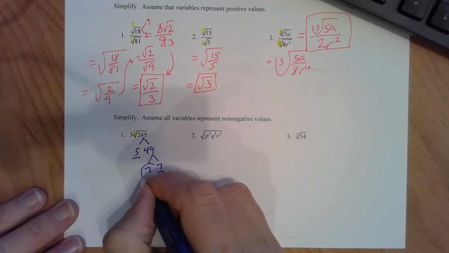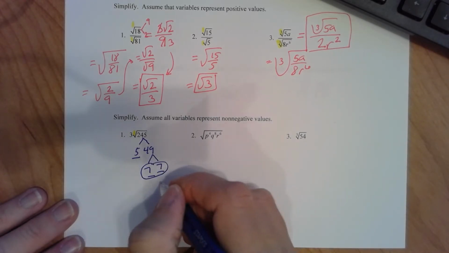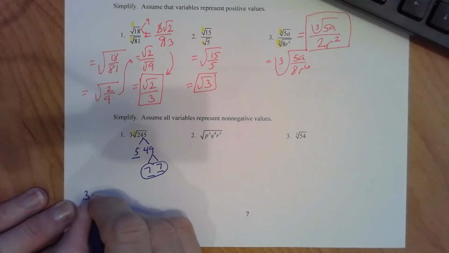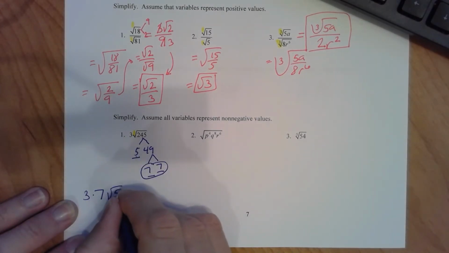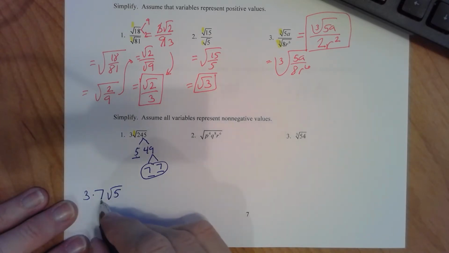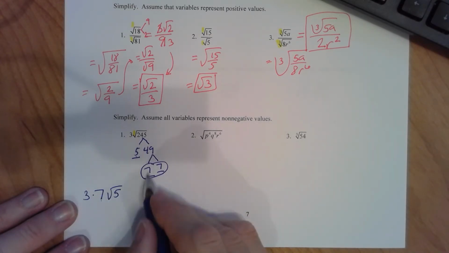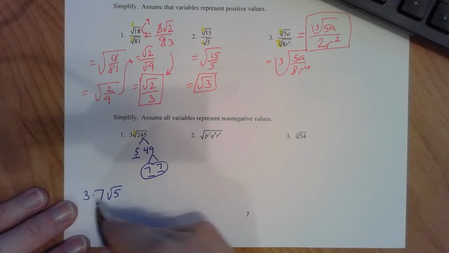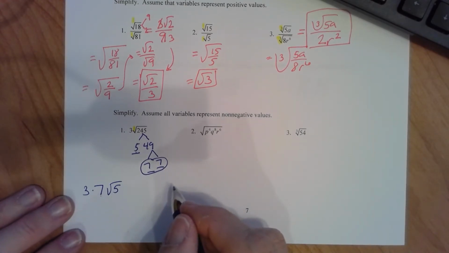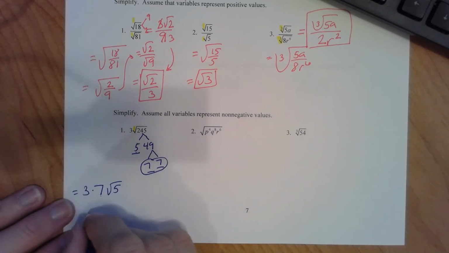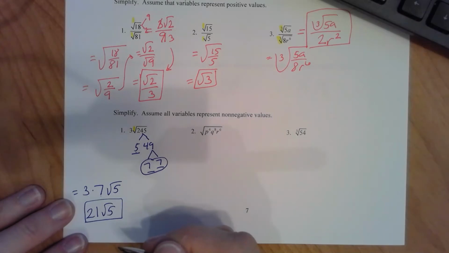So then you circle pairs because your index is a 2. So the 3 is already outside, a 7 comes out, and whatever doesn't have a pair stays underneath. Now why is it just 1 7? Because it was really 49 and the square root of 49 is 7. So I just say take the pair and the pair comes out because you're taking the square root of it. So we get 3 times 7, which is 21, and we end up with 21 square root of 5.